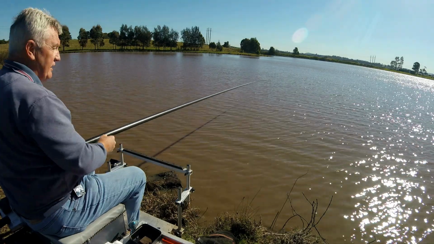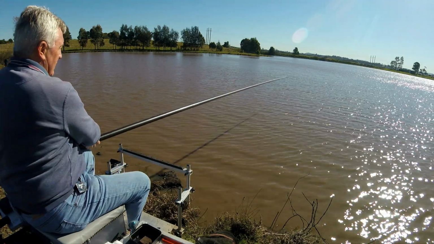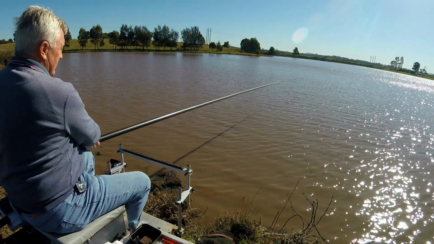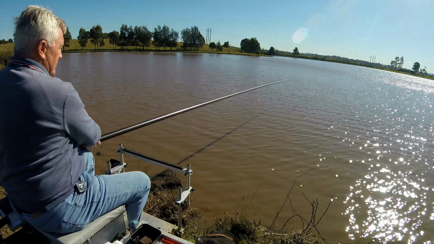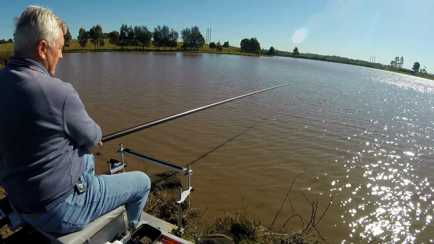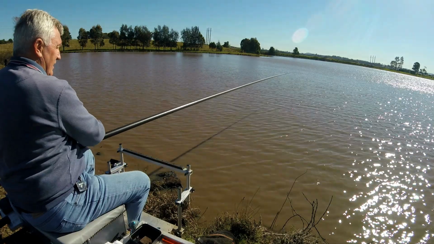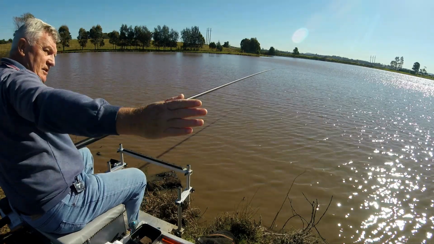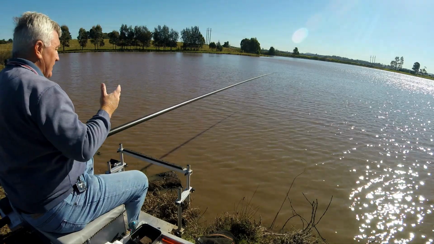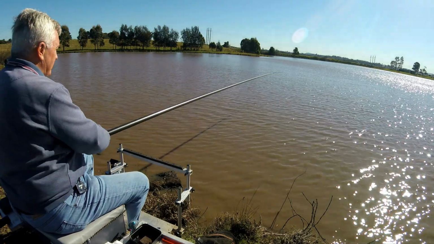But you need to look for features. So if you just go a little bit to the right, a fraction shallower, bit shallower again, but that makes sense because I'm going up into the corner over there, which you can't see, but that would make sense that it's getting shallower.